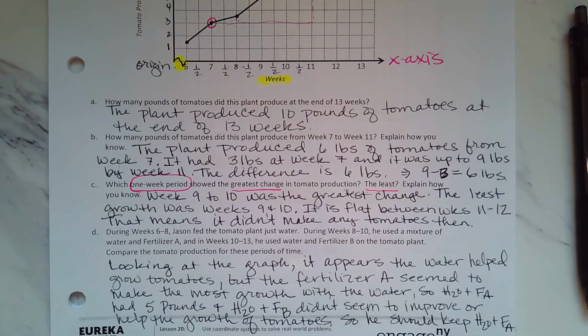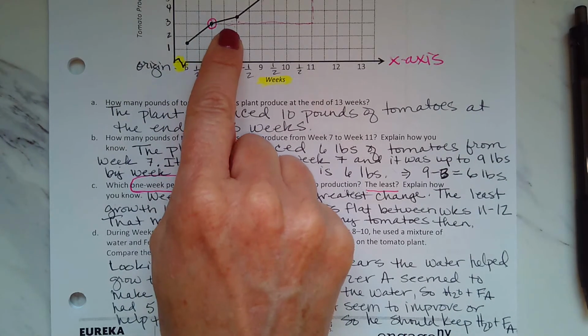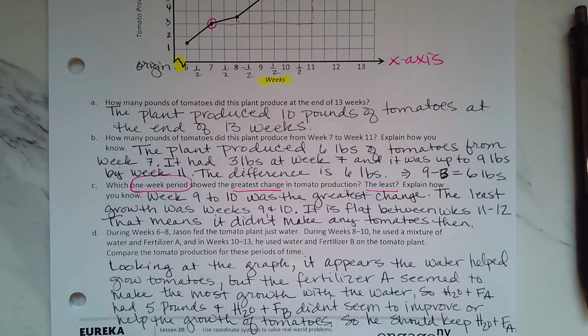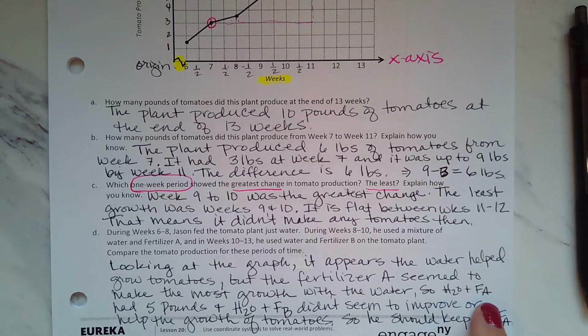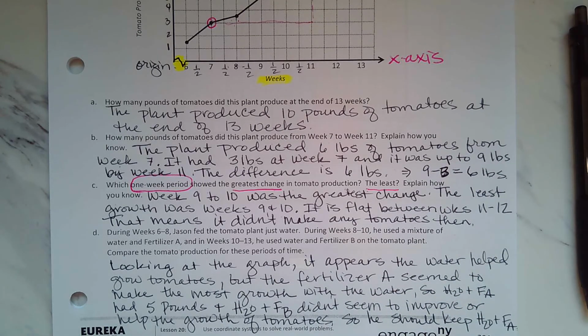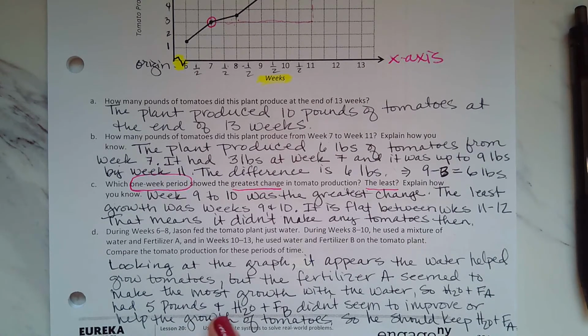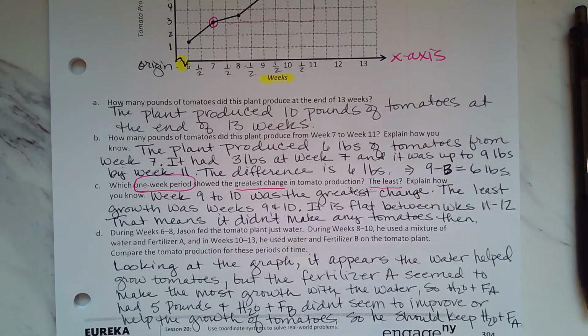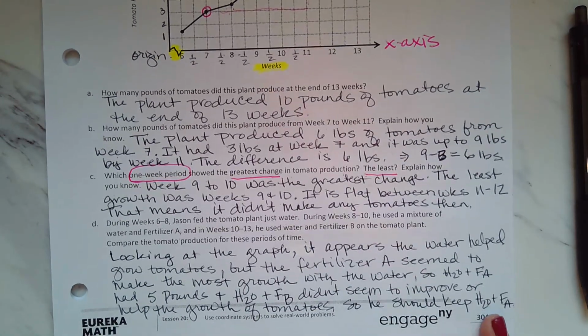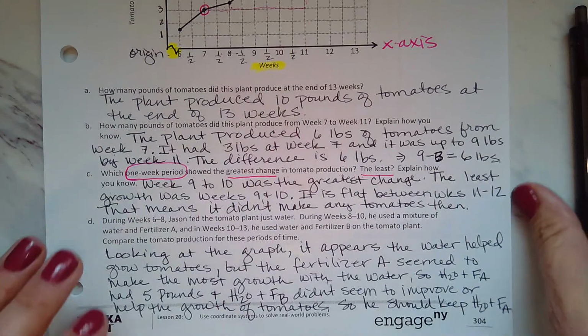Looking at the graph, it appears that the water helped tomatoes grow. So just the water helped tomatoes grow. But the fertilizer A seemed to make the most growth with the water. So water plus fertilizer A had 5 pounds, and water plus fertilizer B didn't seem to improve or help the growth of tomatoes. So he should keep the water plus fertilizer A.